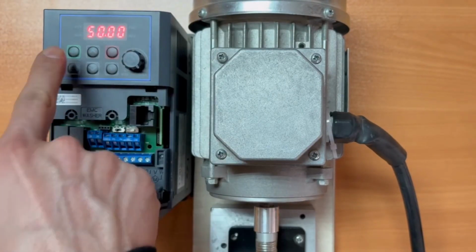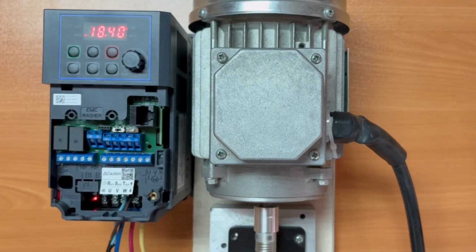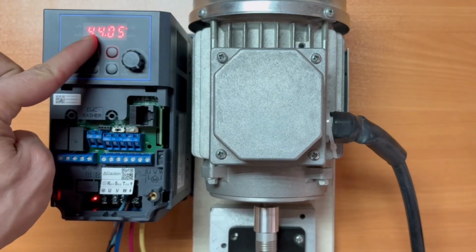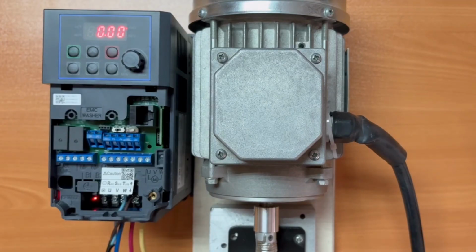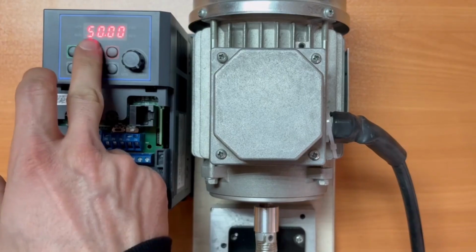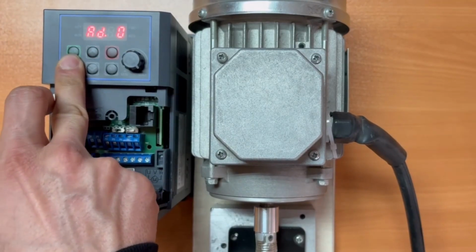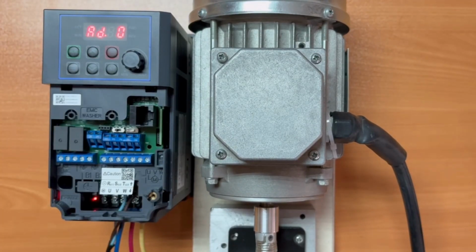Now I'm starting my frequency at 50 Hz. Alright, we had set the frequency for DC brake to 40. Now, if I press stop, as soon as my frequency drops and reaches 40, the shaft of my electric motor will immediately lock, and it will hold the shaft for 4 seconds. Then I'll release it and press stop again. As soon as it reaches 40, you'll see that the shaft of my electric motor locks and stops right away. Okay? Next is the next stop mode.